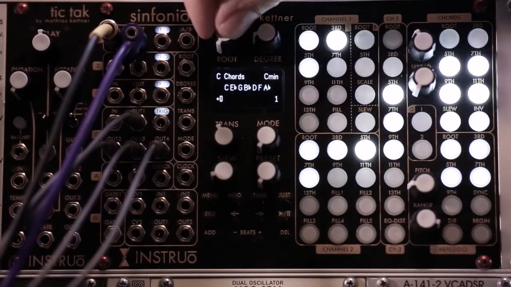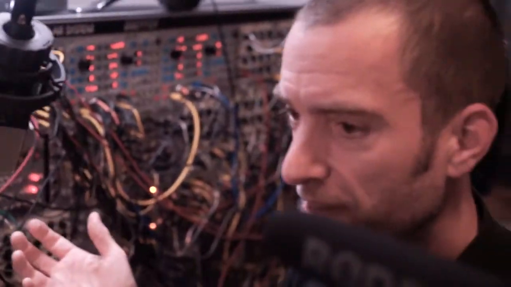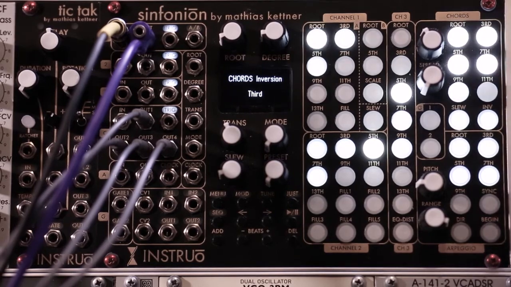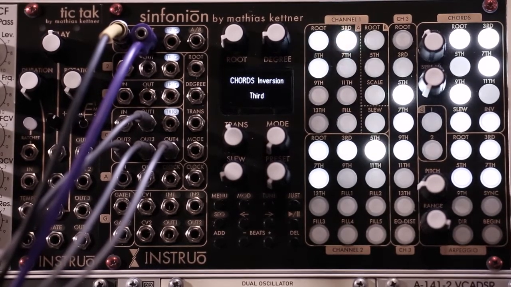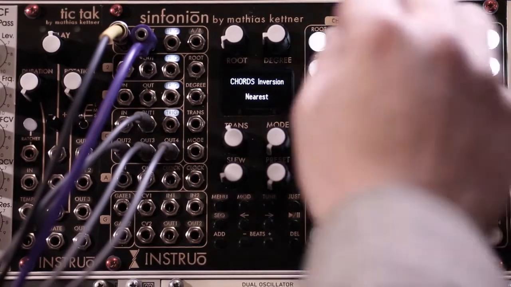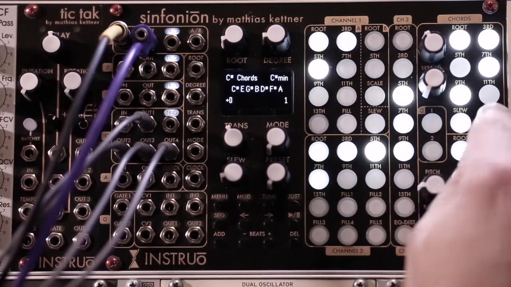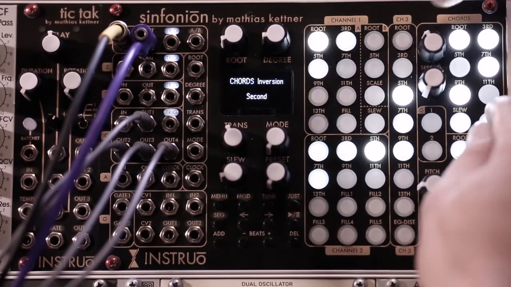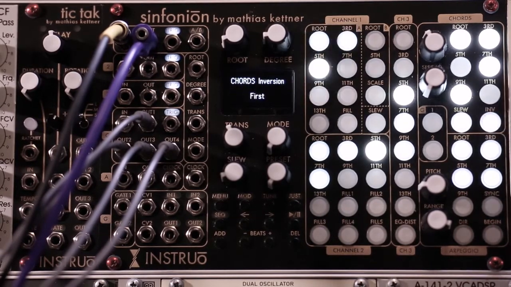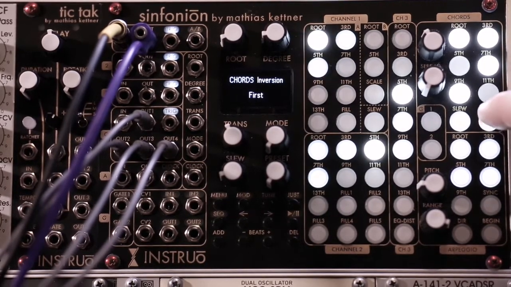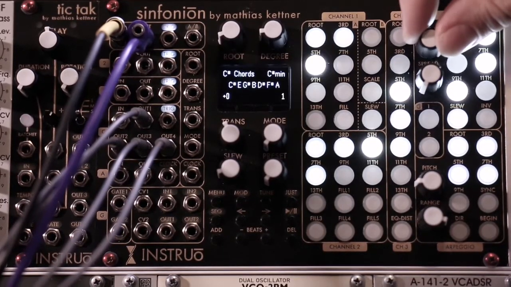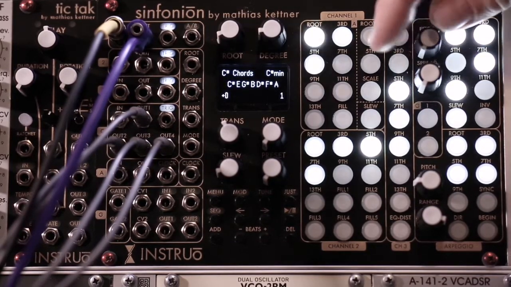For example, let's now go to C sharp. You can never make a mistake here. It's always in tune. And make different inversions. Here you have the overall pitch of the chord, especially if you have a free inversion. Then let's see, nearest. You can hear how the pitch of the chord changes.